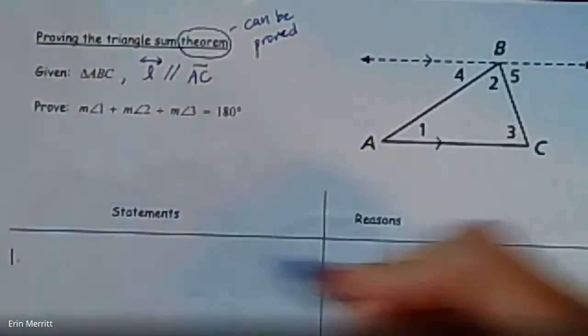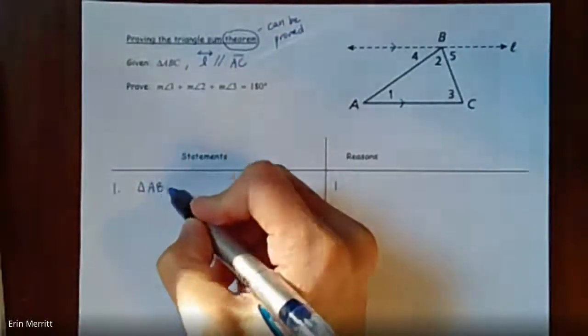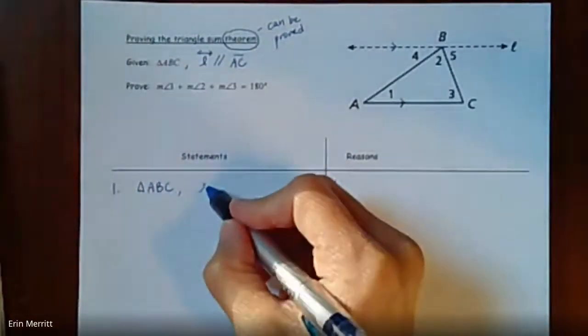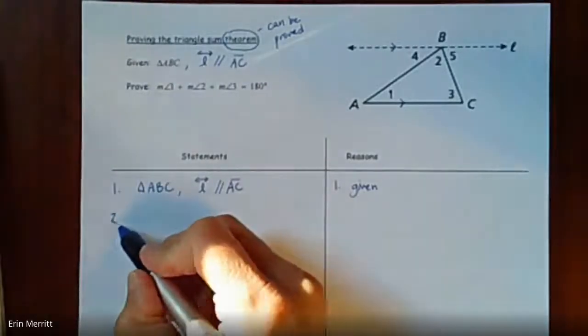All right. So within a proof, we number our steps to keep our argument organized. So the first thing, you actually start with your givens. So tell me what information we know. So we know we have triangle ABC and that we have line L that's parallel to segment AC. So over here, for the reason we state that it's given to us.